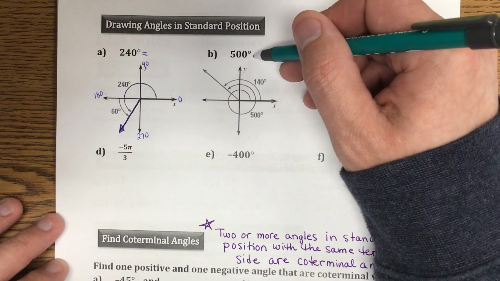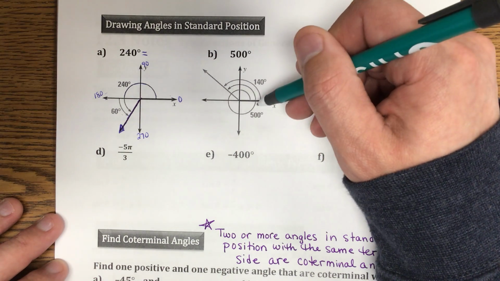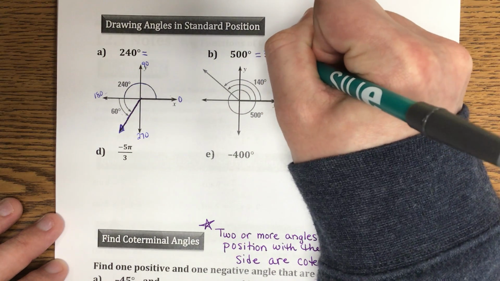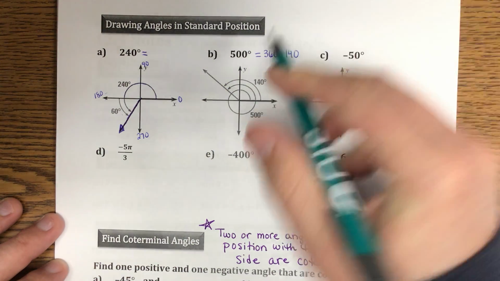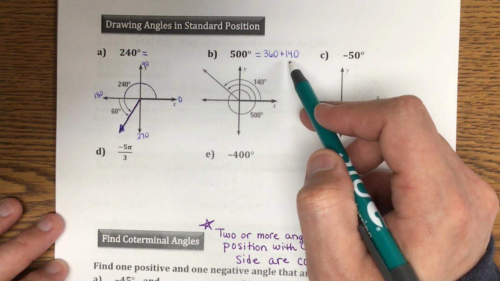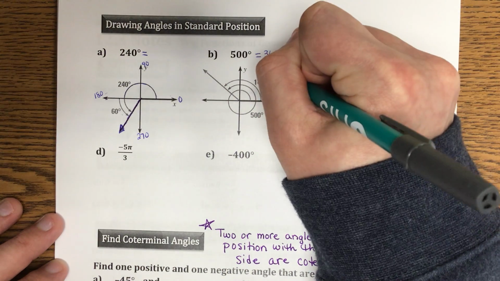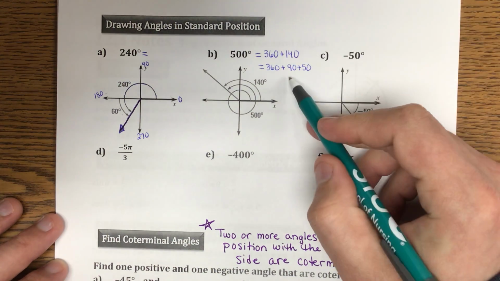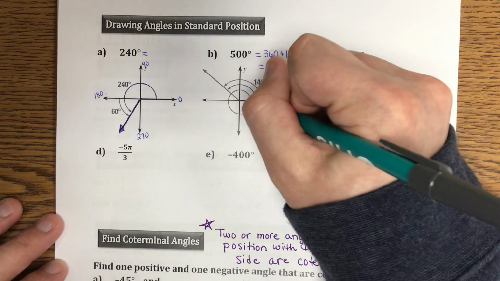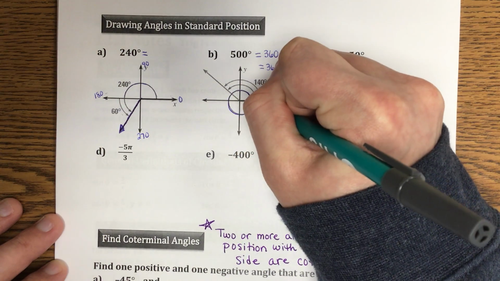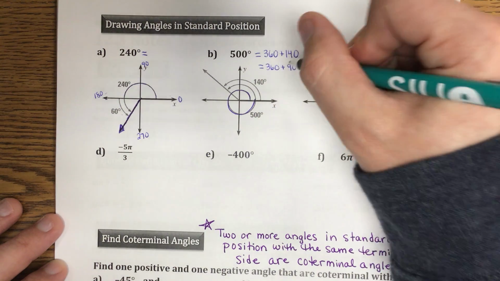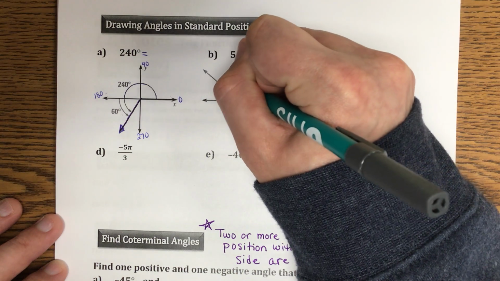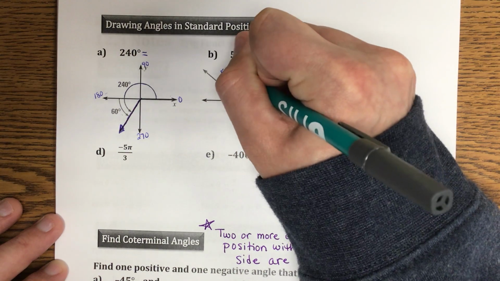500 degrees, that's way more than 360. So you can see that it's made at least one full rotation. So if you think about it, 500 is 360 degrees plus 140, which if you break that 140 up a little bit more, it's 360 plus 90 plus 50. So here's the 360. There it is right there. Okay, so just one full circle. And then I've got another 90 degrees. So then that will leave me this little part right here, which should be exactly 50 degrees.